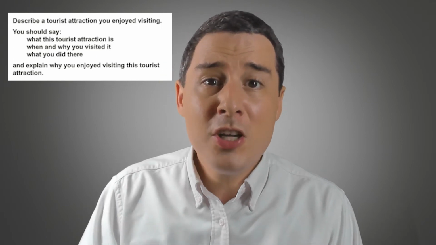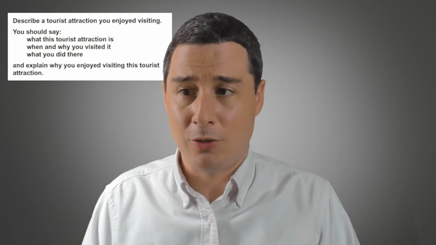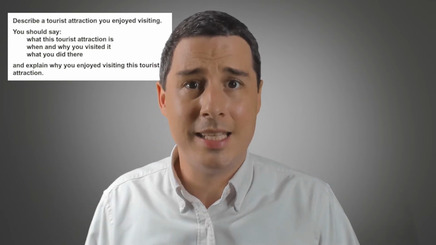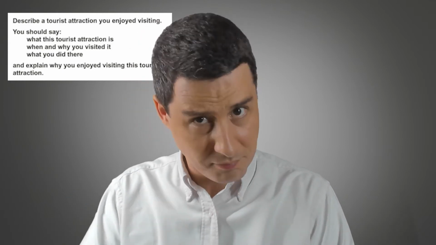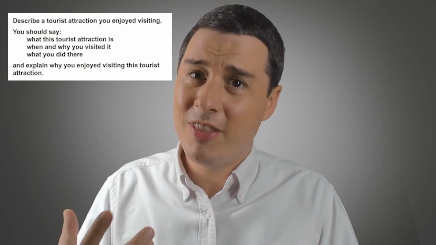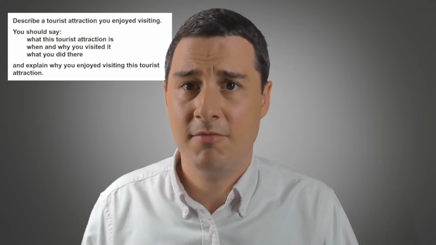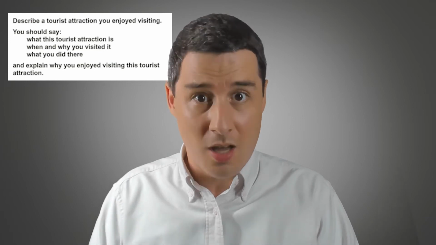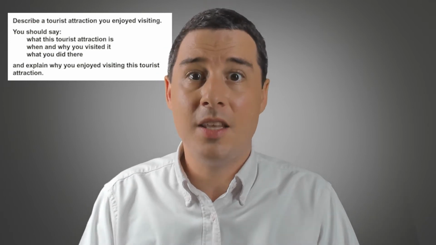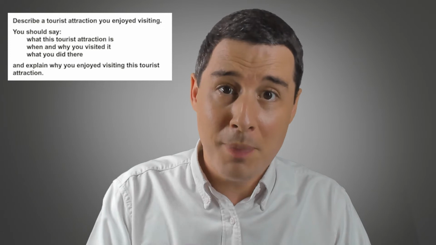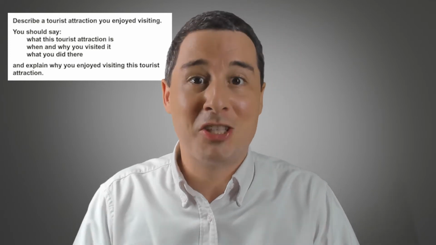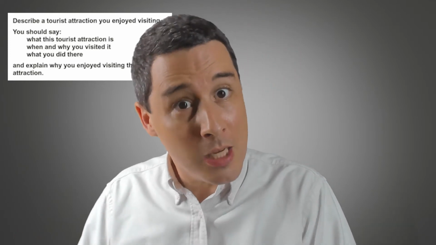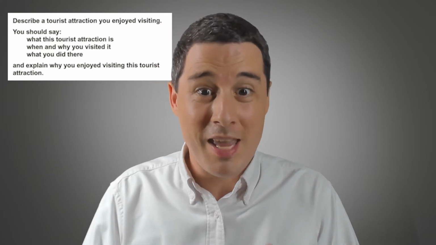So, first thing I need to do is write down some short notes, right? Some key ideas for that first cue, which is what this tourist attraction is. Now, for me, the tourist attraction that I'm going to describe is the Sequoia National Park. Now, this is a national park in California in the USA. It's quite a famous one.